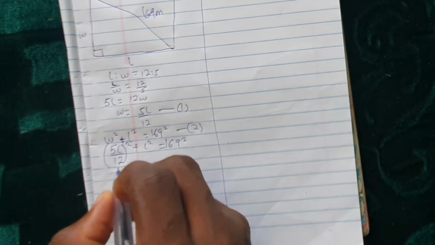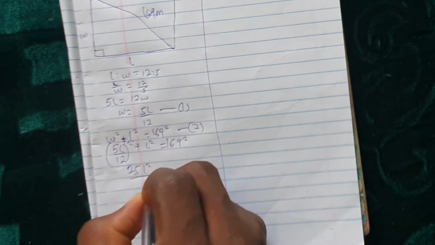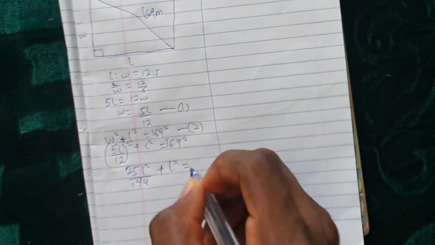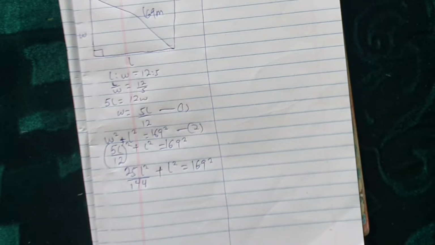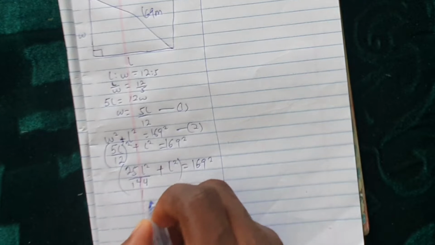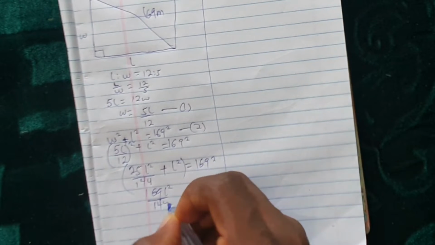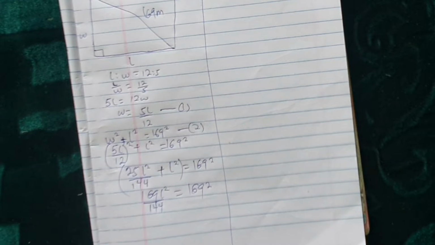When you square 5L over 12, you arrive at 25L squared over 144 plus L squared equals 169 squared. You can combine these two expressions to get 169L squared over 144 equals 169 squared.